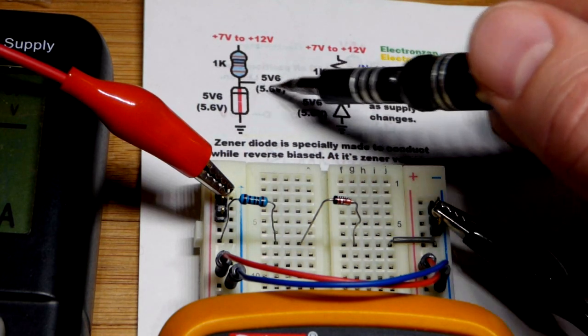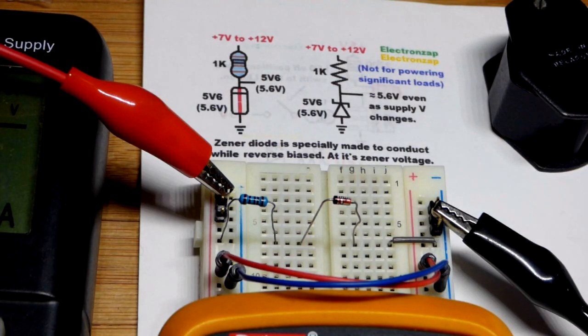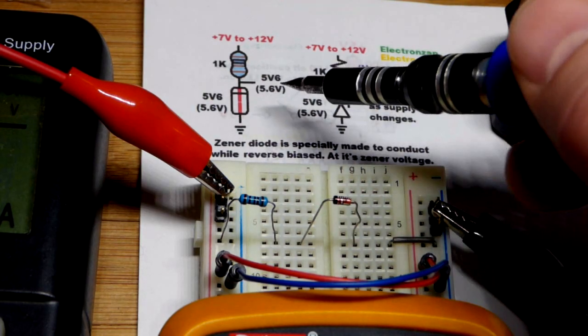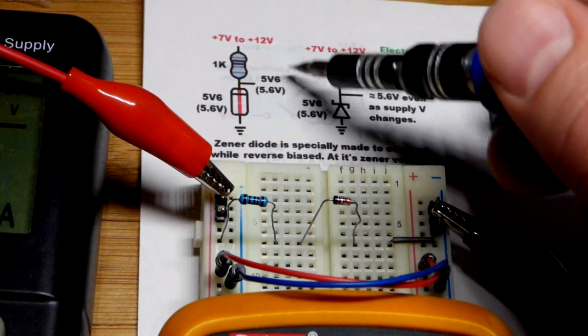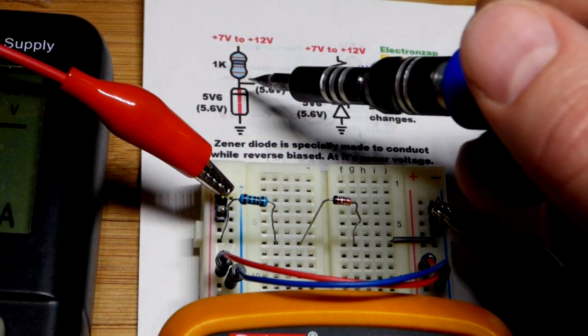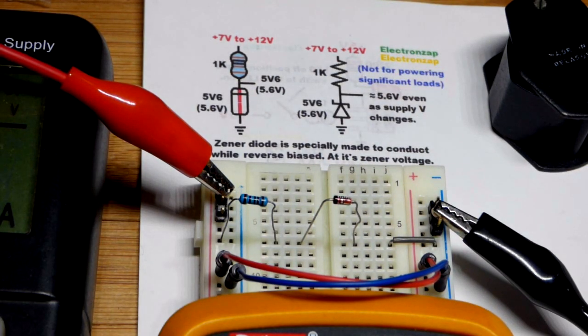The output is not for powering a load. That's not how you get a 5.6 volt power source. You could send it to an amplifier, which looks at this voltage and provides a power voltage, but this is just a reference voltage for other circuitry to look at.